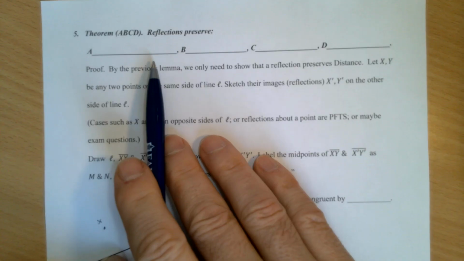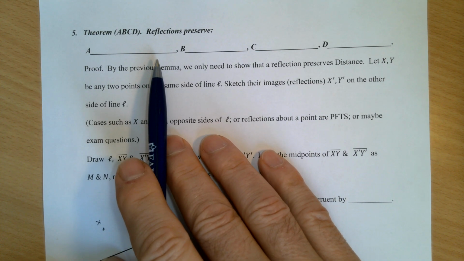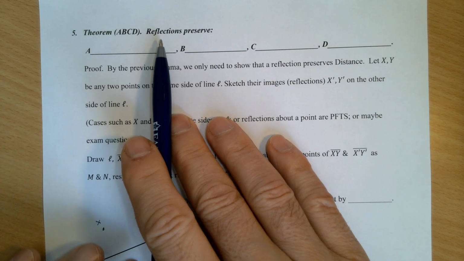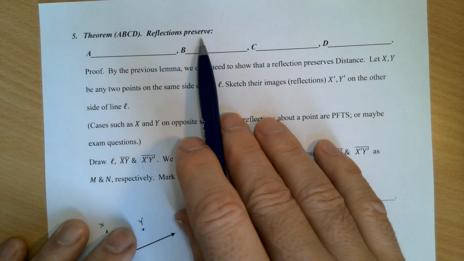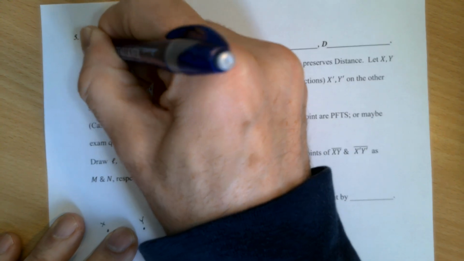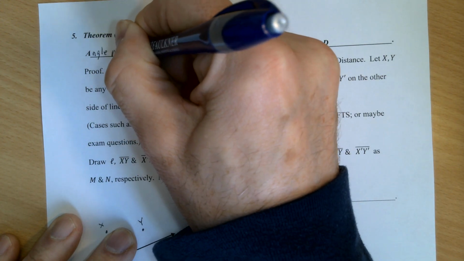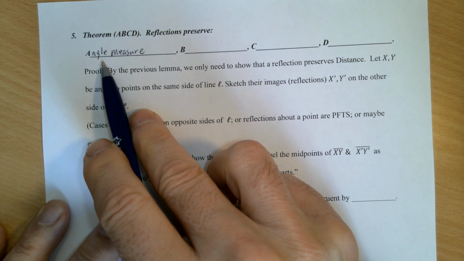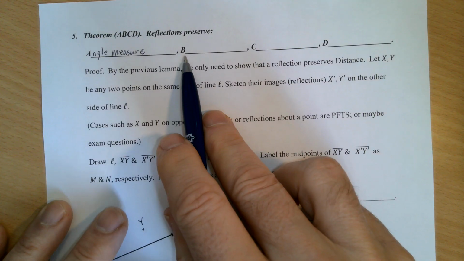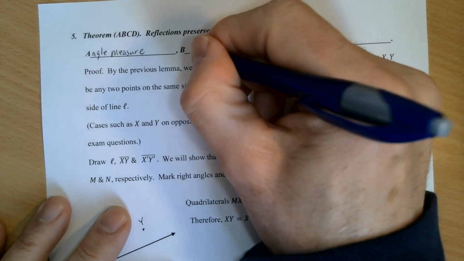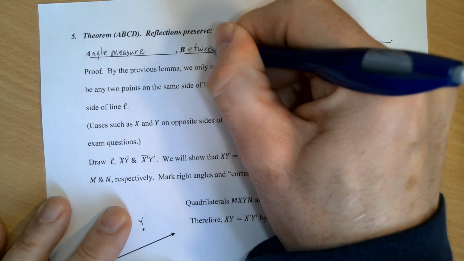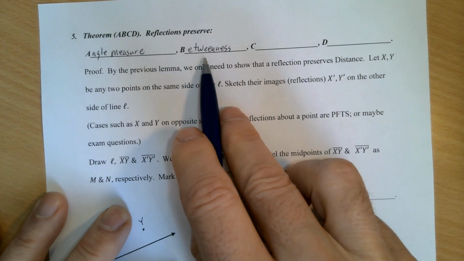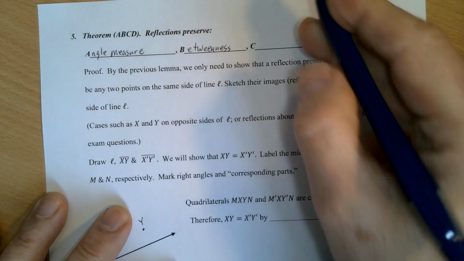And if you look in the last proof we did in the previous video, we showed that an isometry preserves angle measure. Well, a reflection also does, and the proof is identical to that. And we also proved that an isometry preserves betweenness, and the proof is identical for the reflection. And collinearity.